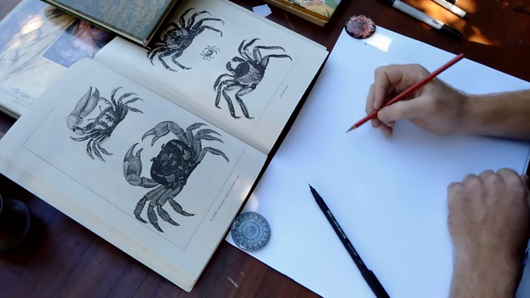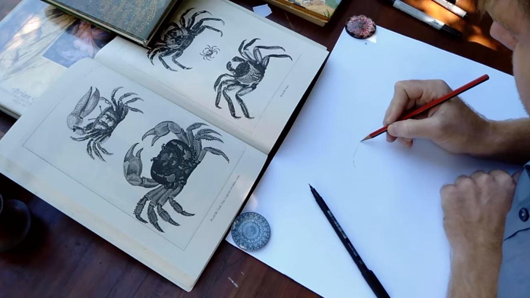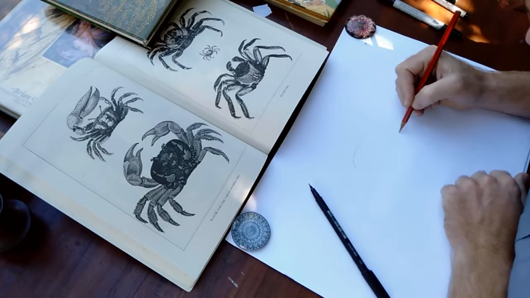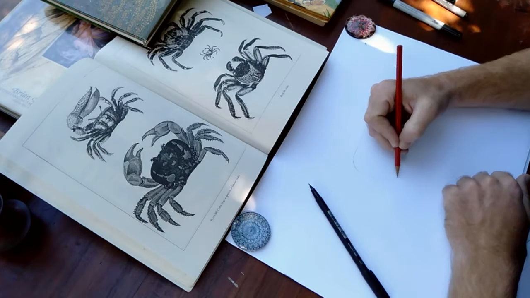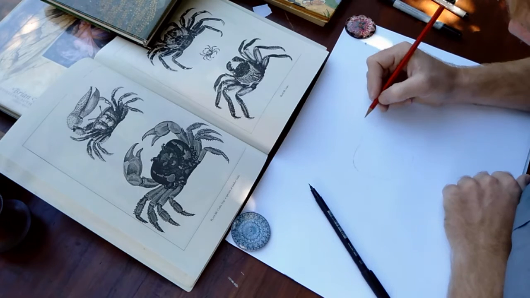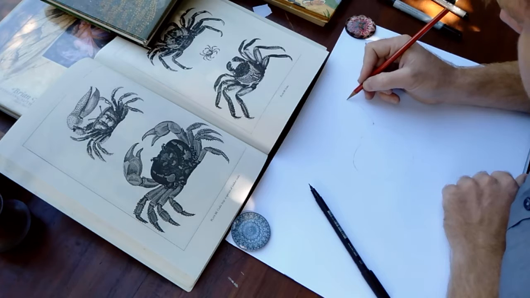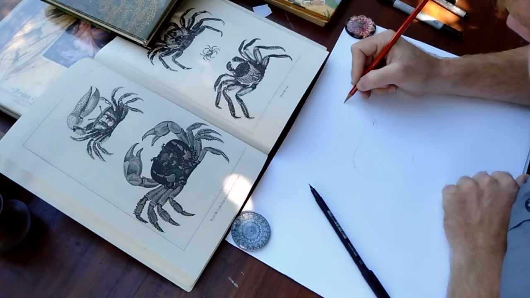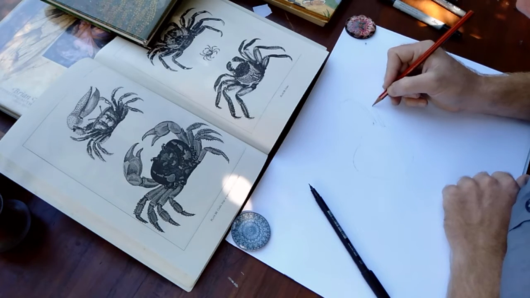So I'm going to look at this crab very carefully and just start on a very loose sketch of the shape of his body and then his legs. And I'm not going to do a lot of detail with the pencil, because it's a sort of a waste of time if we're going straight into pen later anyway. So I'm looking at those little shapes of his legs and his claws there. Same with that one. Just getting a general sense of where they go.